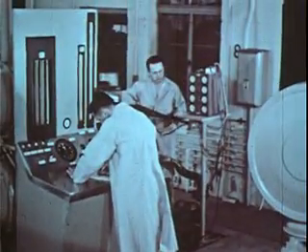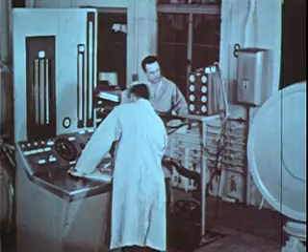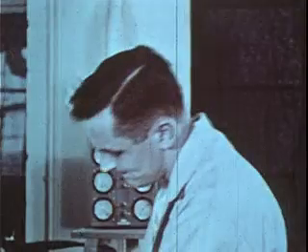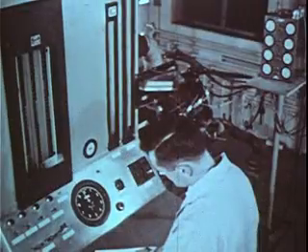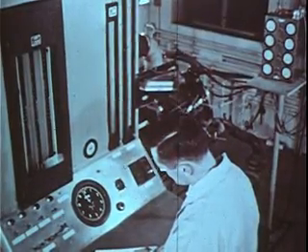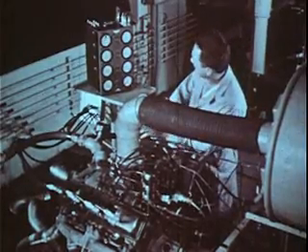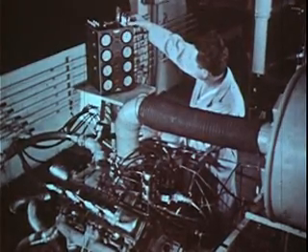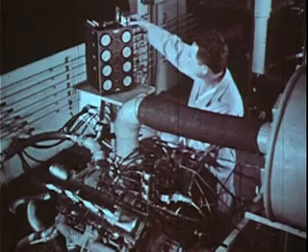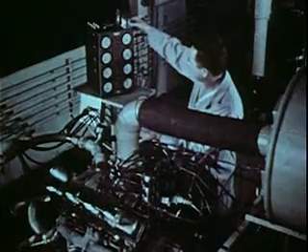Here are some of the country's most capable scientists, and hundreds of men like these are also working on more and better products. Cooperative work with the automobile industry guarantees that exactly the right gasoline will be available for each new engine as it comes on the market.